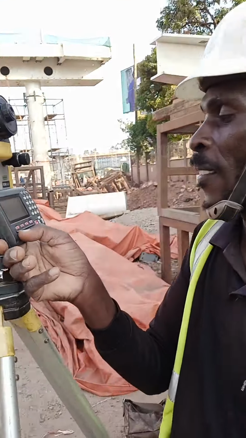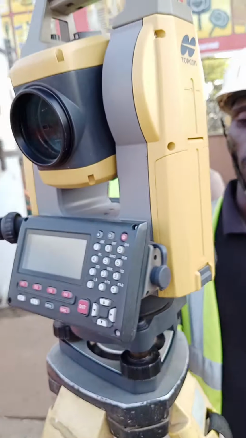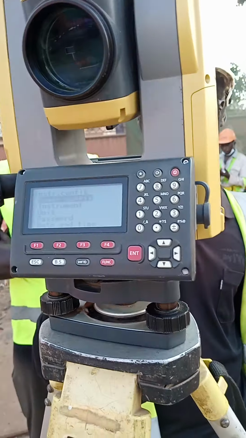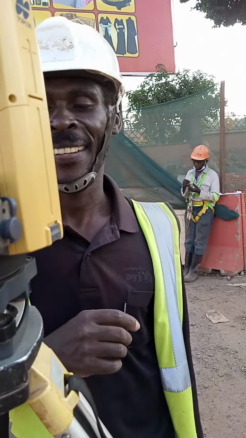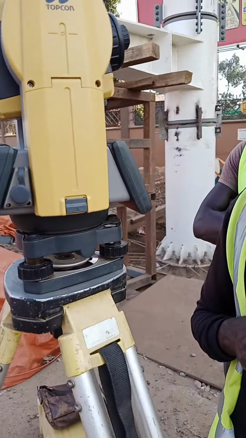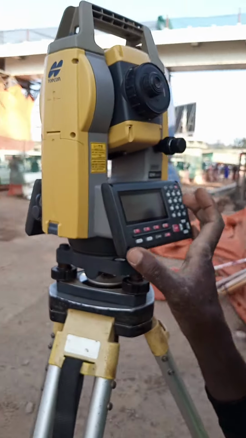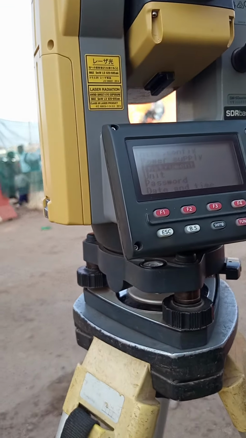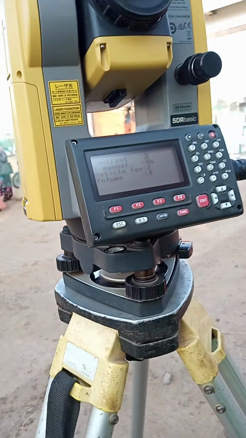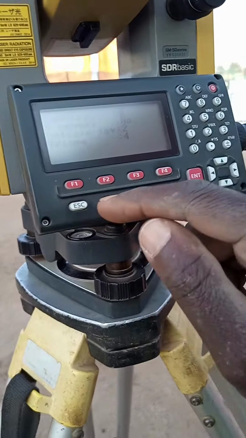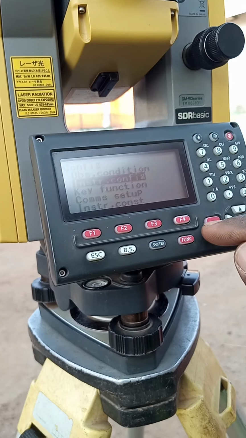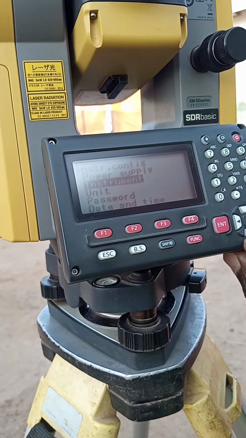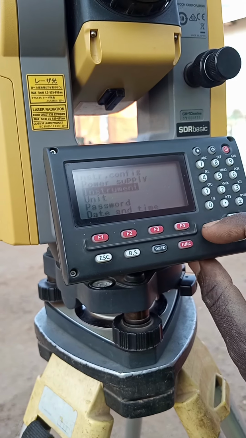Now, we go back. Now we are coming to instrument. Remember on instrument configuration, now we are coming on the instrument. Here we are looking at configuring the instrument.